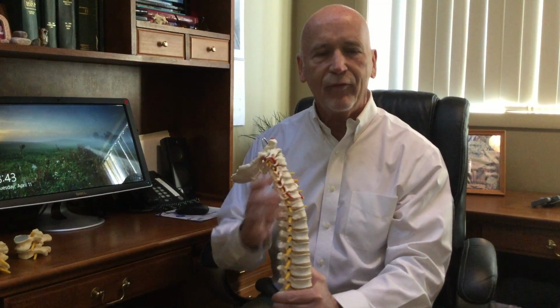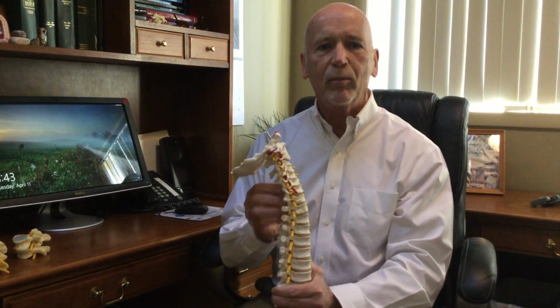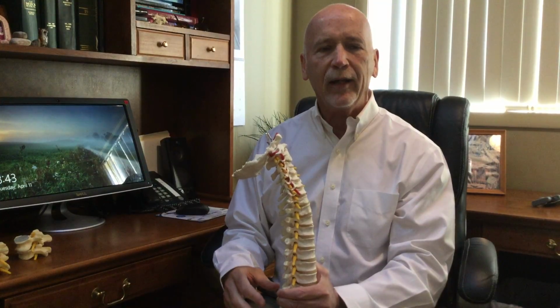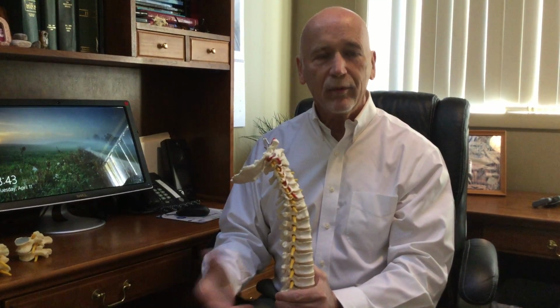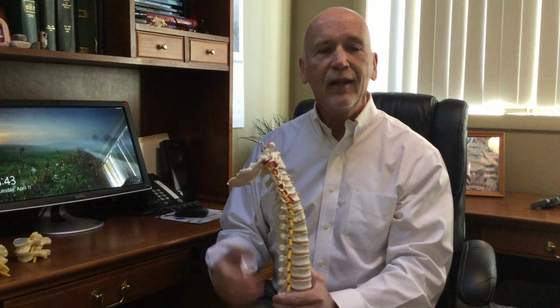So realignment of the neck naturally, conservatively, specifically can reduce this pressure in the spine and make more room for your spinal cord, allowing you to be able to tolerate this spinal stenosis. And that's how we've been able to help people over the years with spinal stenosis.